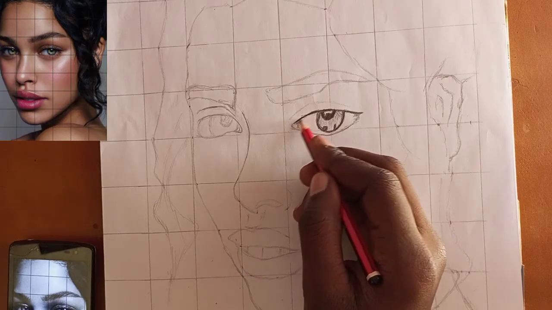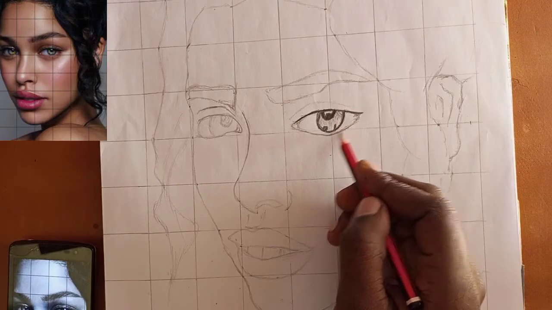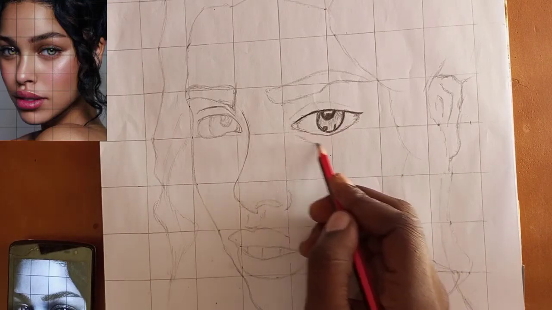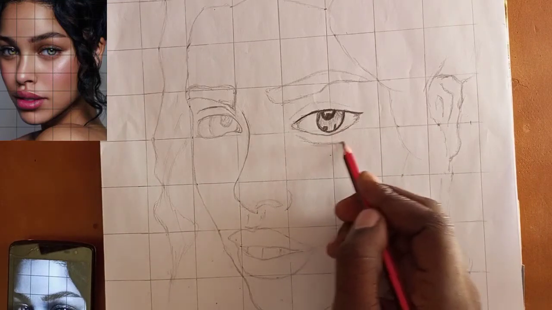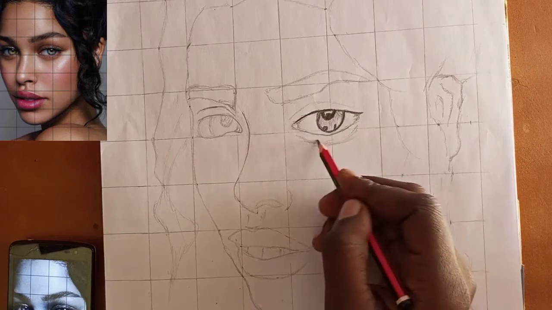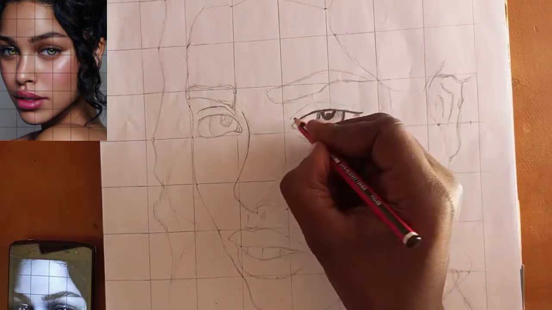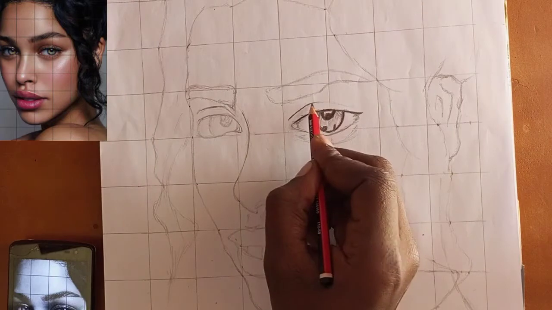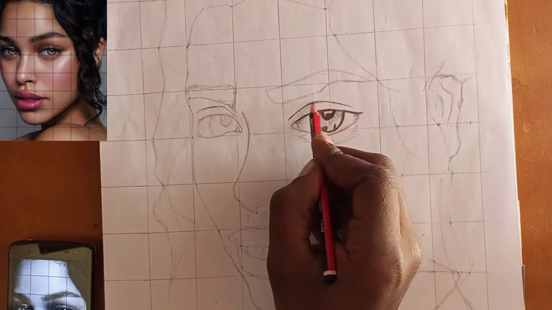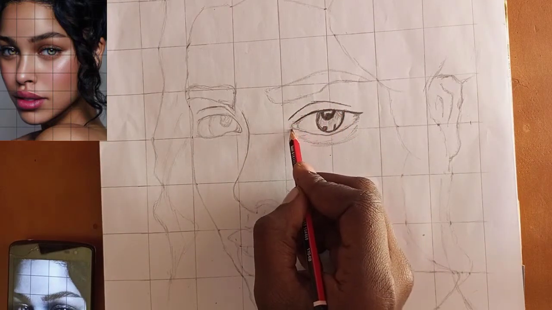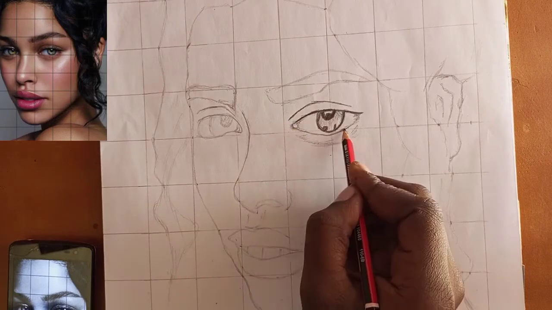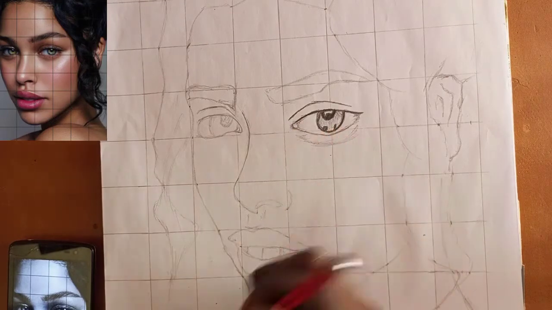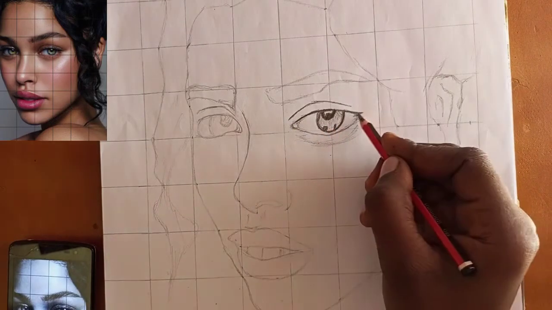Sometimes you ask yourselves, how do people draw very good portraits? This is the trick. They use the grid method to draw their portraits, and by the way, the portraits become very nice and eye-catching.